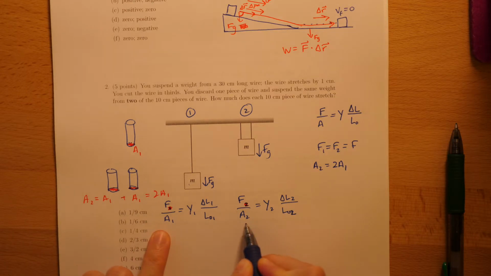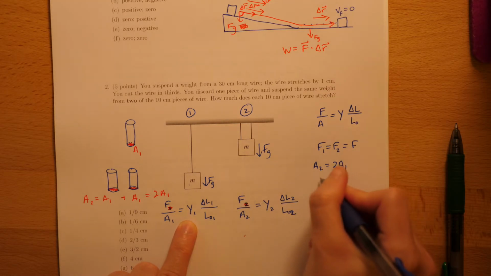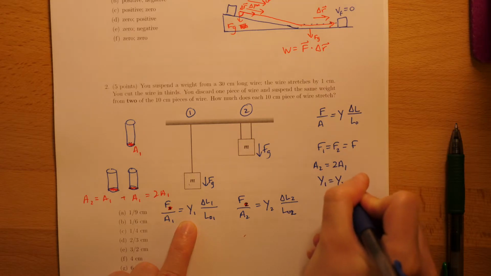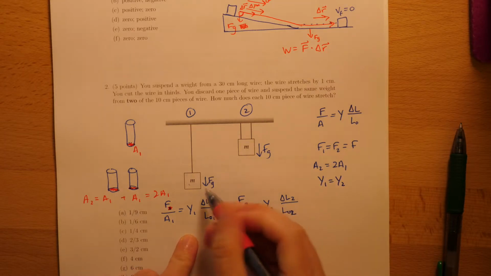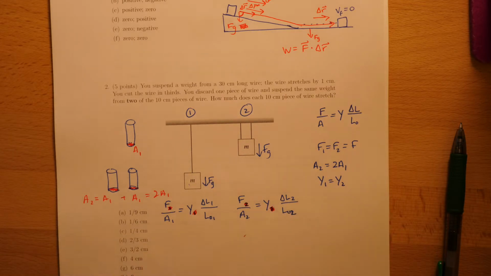So these are different. Now how about Y? So Y depends on the material. This was the same wire. We just cut it, so it's going to have the same Y. So Y1 is equal to Y2. And we can again get rid of these little subscripts. Good.